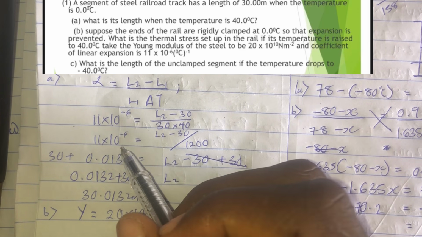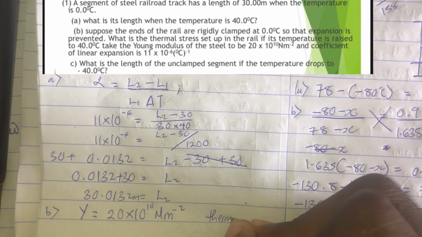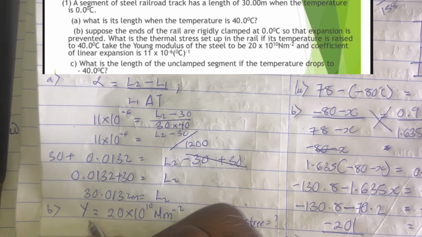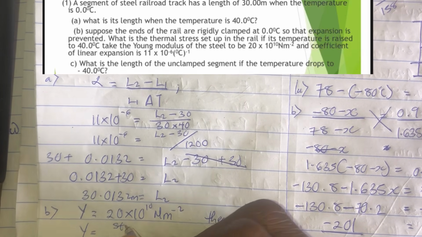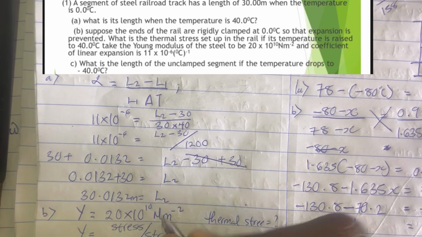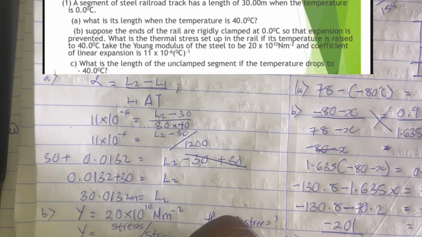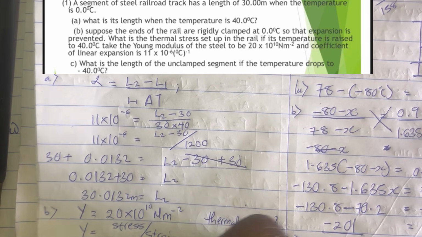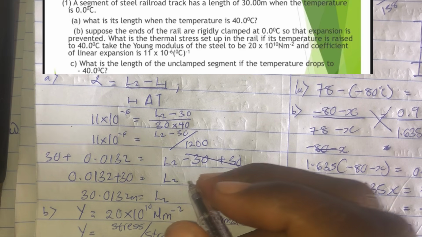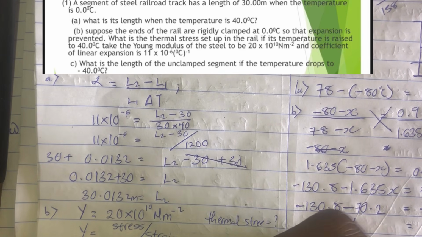So what are they asking us to find? They said what is the thermal stress? So Young modulus is stress over strain, right? And we are looking for stress, but what's strain? Strain is extension over length. It's the extension, or the expansion, divided by the original length.